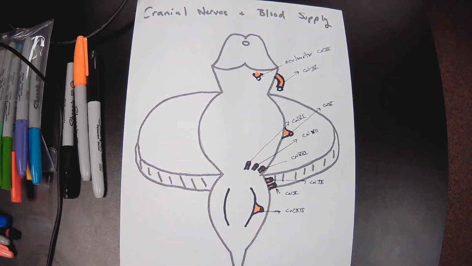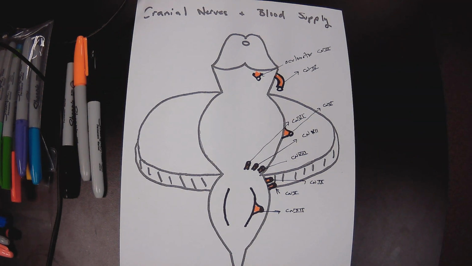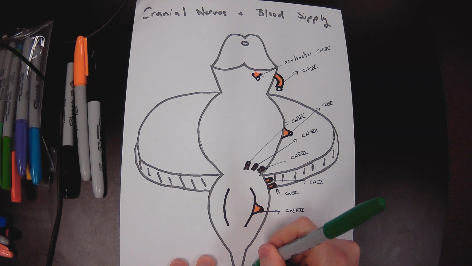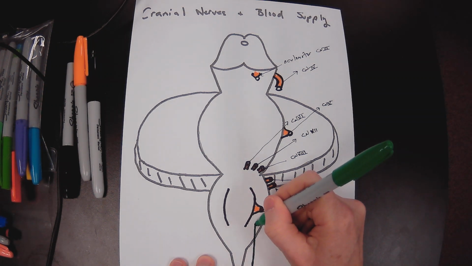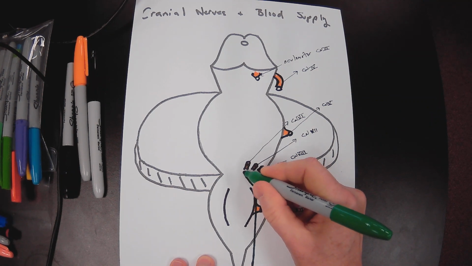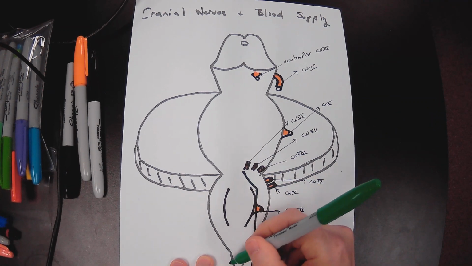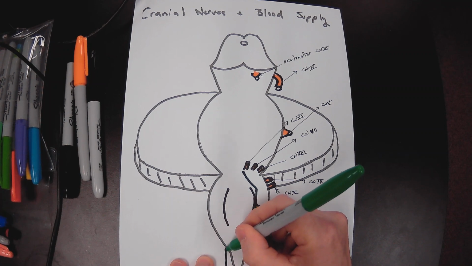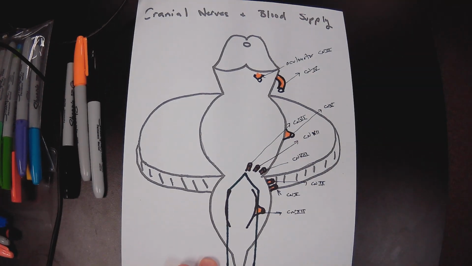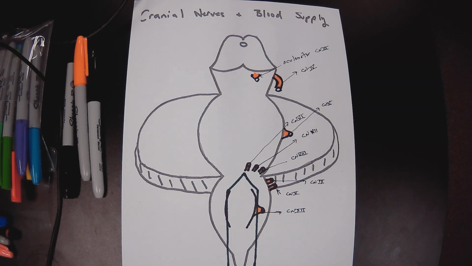Now, thinking way back to when we did the blood supply to the brain, second day of class, we had these 2 arteries coming from below that came together to form one main artery at the base of the pontomedullary junction.